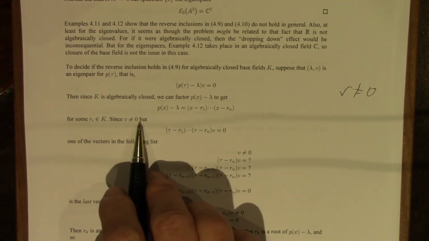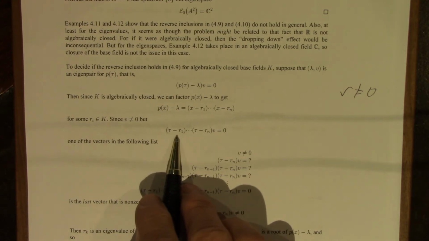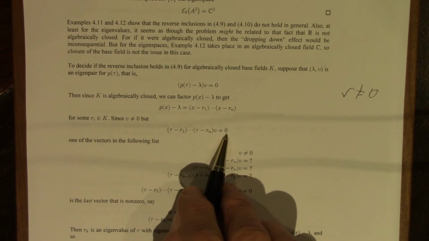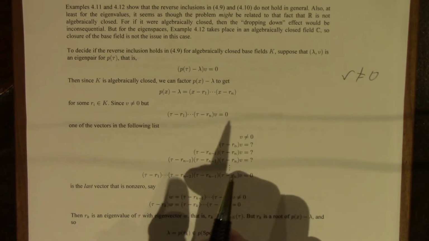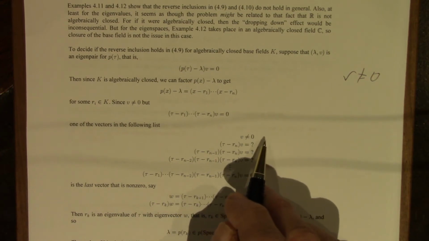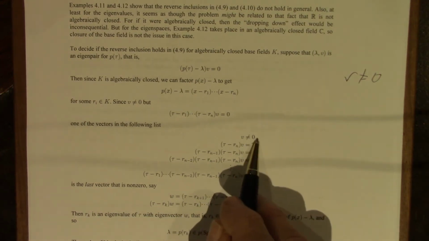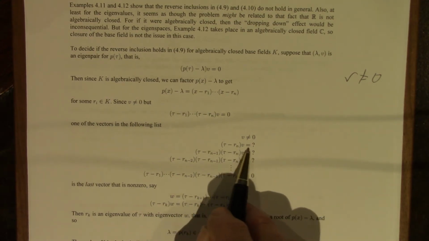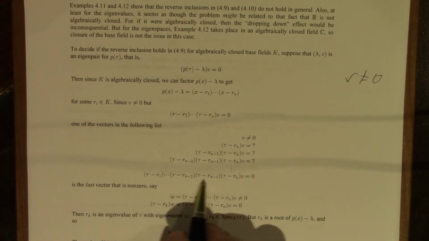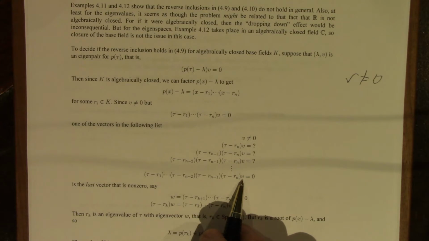Since v isn't 0, this product applied to v is 0. But consider the vectors in the following list. We start with just v itself, that's non-zero. We don't know about applying tau minus rn to v, or this product to v, and so on. But when we get to the full polynomial p of x minus lambda, we do get 0 when we apply it to v.